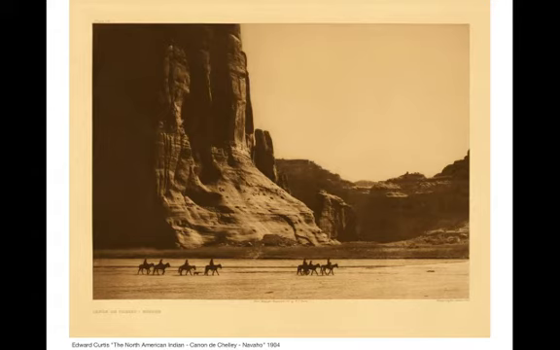Edward Curtis's The North American Indian, Canon de Shelley Navajo from 1904 is a really clear example of how this principle has been applied. Because we have the rock face up in the top left, we have the plains down across the bottom with the figures riding their horses, and then the mountains and cliff faces in the background there, filling up the bottom right quadrant. The sky, however, is completely empty.